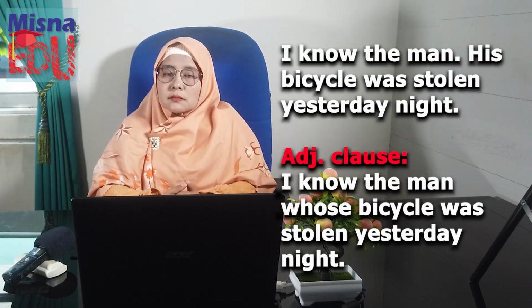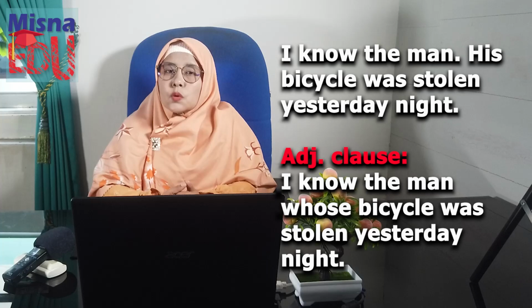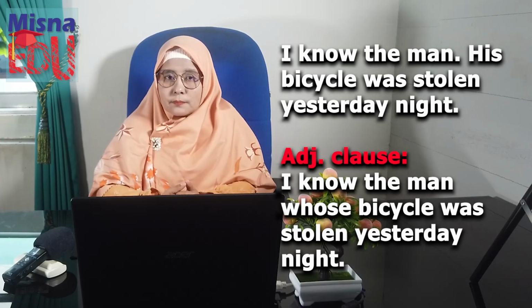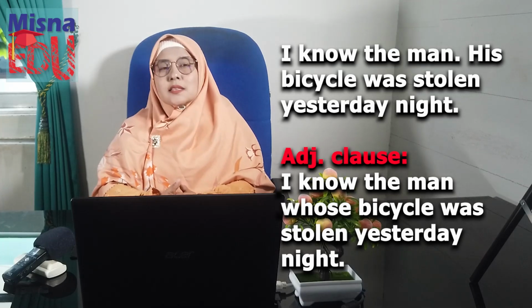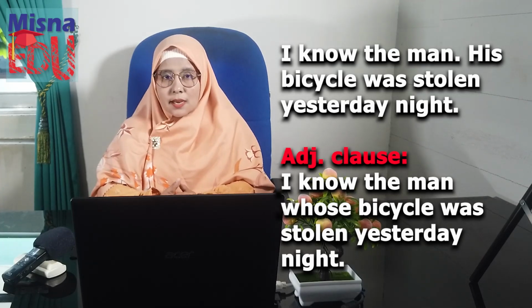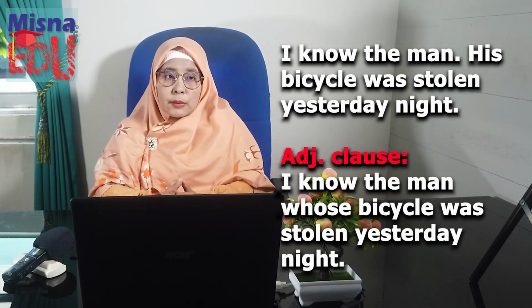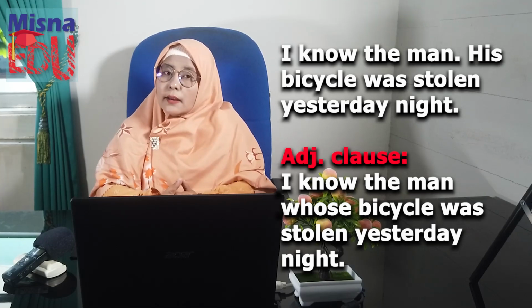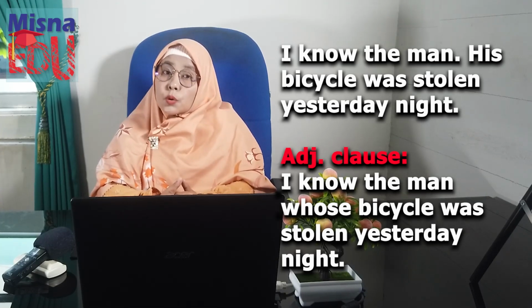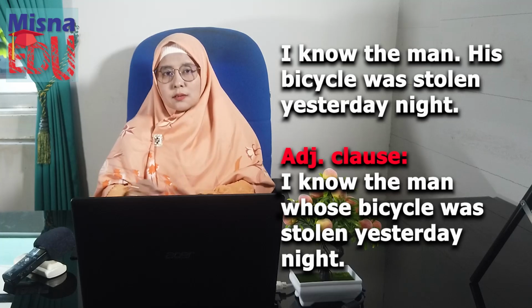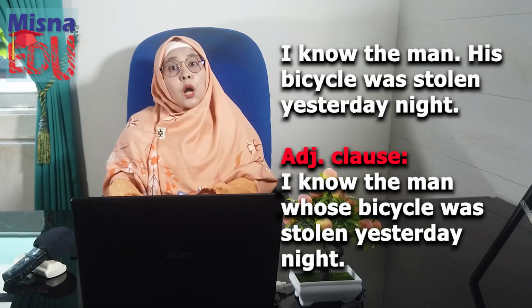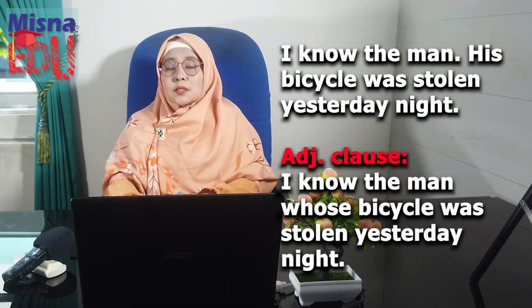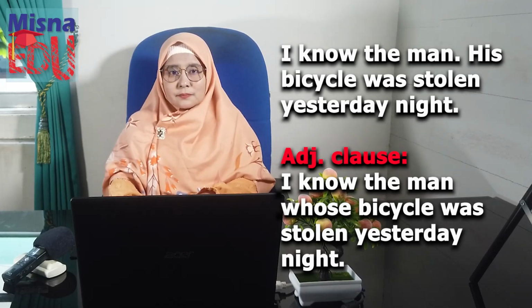The second example: I know the man. His bicycle was stolen last night. I know the man. His bicycle was stolen last night. Becomes an adjective clause: I know the man whose bicycle was stolen last night.